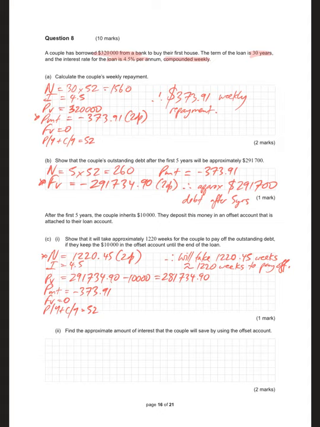Find the approximate amount of interest that the couple save by using the offset account. I don't like doing approximate, I like finding the real thing.